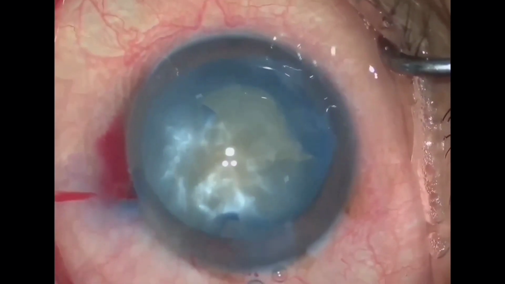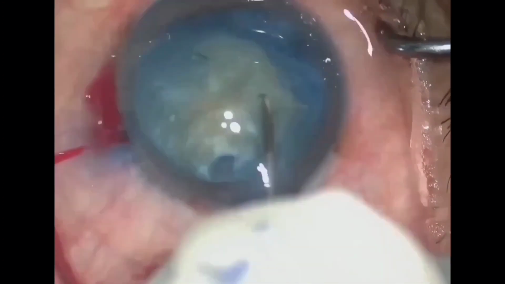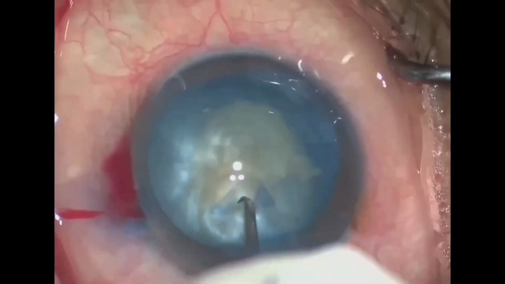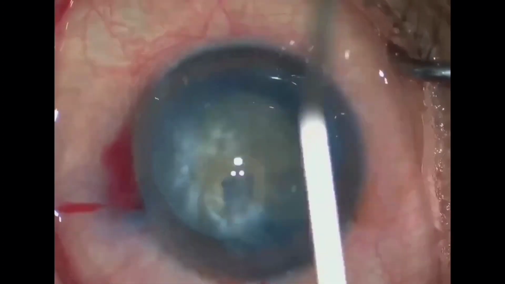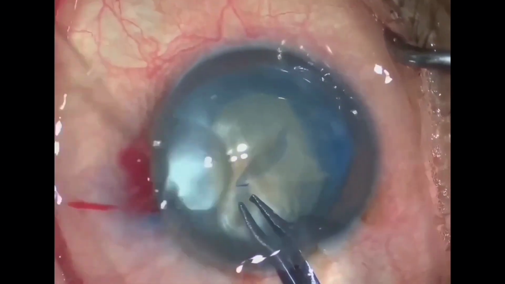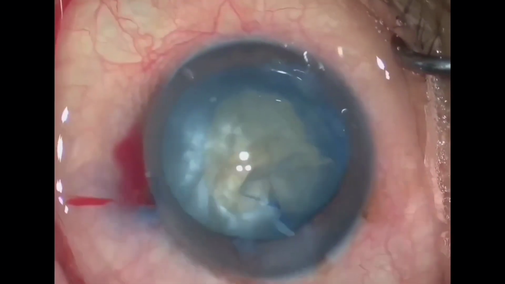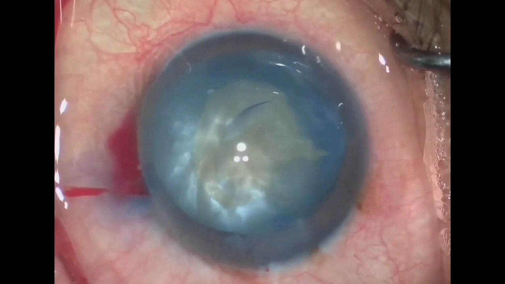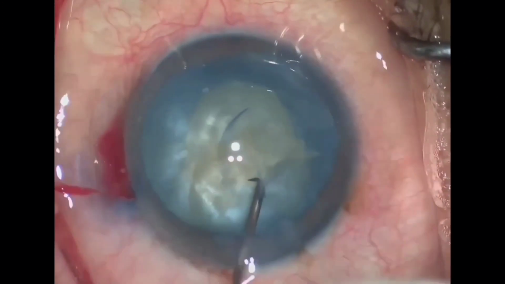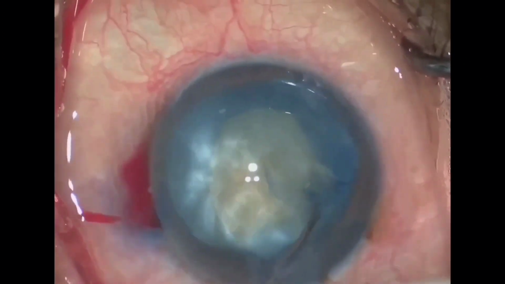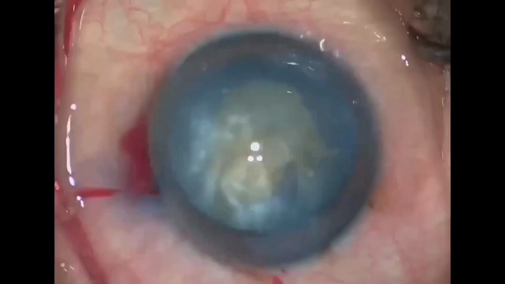Viscoelastic is again injected and the rhexis is continued with cystitome. Viscoelastic is again injected and rhexis is completed. As we can see, maneuvering inside the anterior chamber became easy after passive decompression by the sclerotomy port.